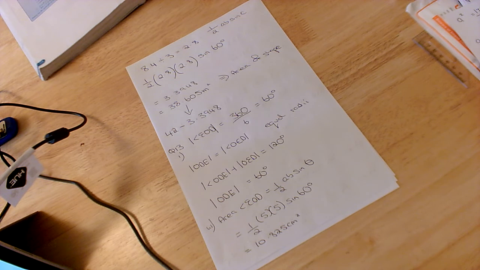Okay, but the first thing I do, I say that angle EOD is equal to 360 divided by 6, so it's equal to 60 degrees.